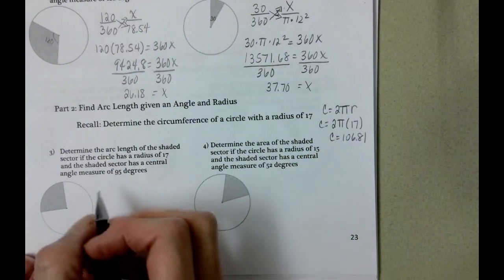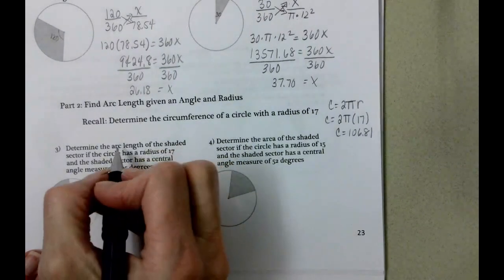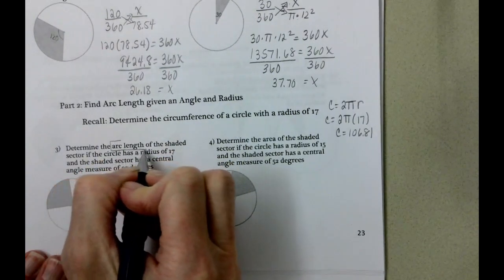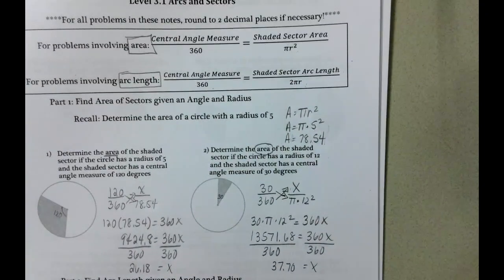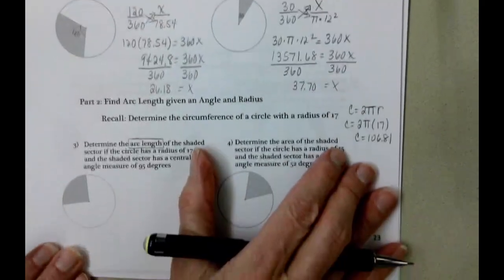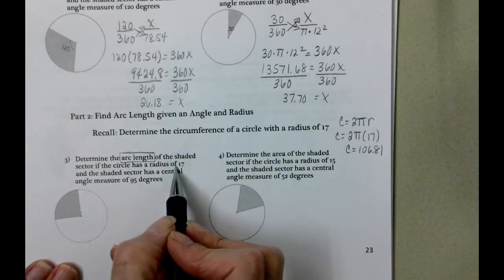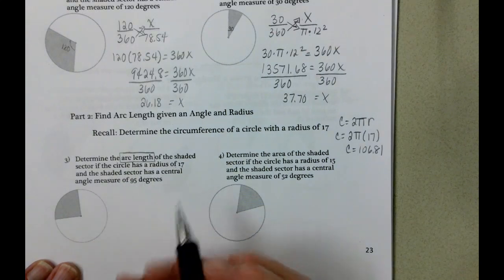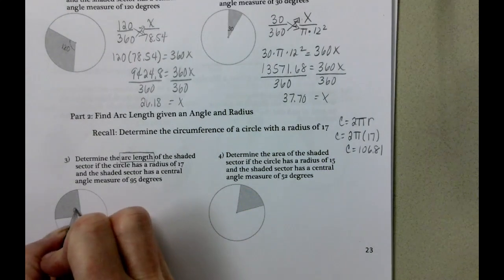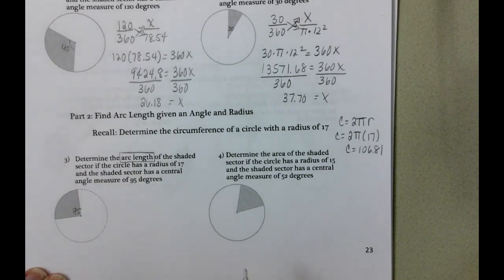So now we come over here, and we want to determine the arc length. So we have to be really careful about looking at what we're using when we go back up here to use the proper formula. We've found the circumference of a circle with radius 17. The shaded sector has a central angle measure of 95.